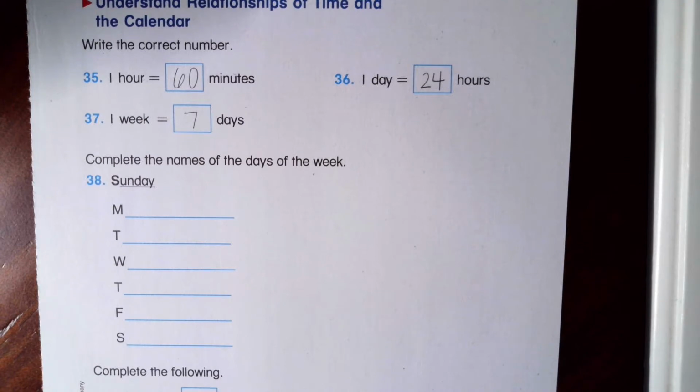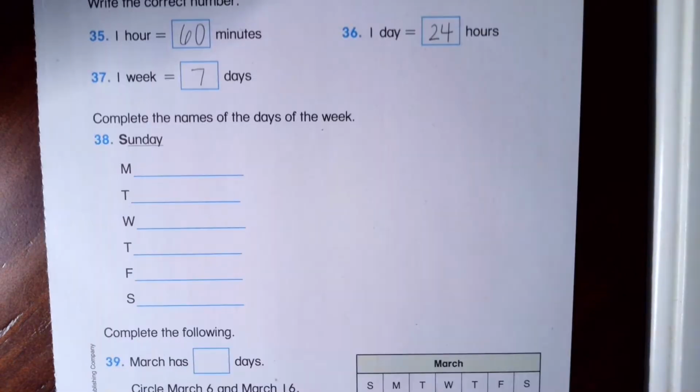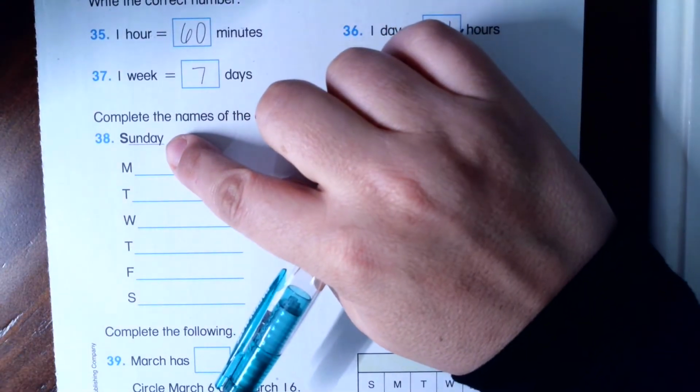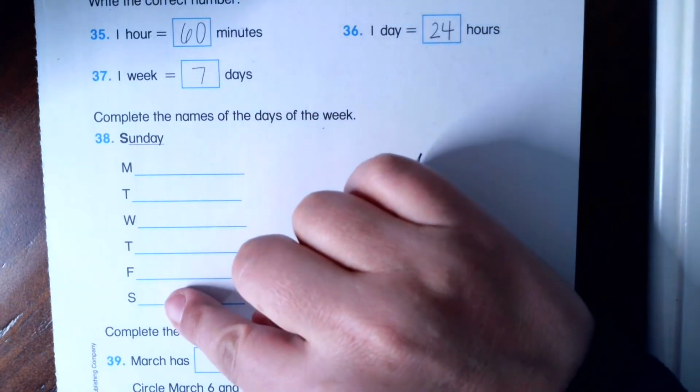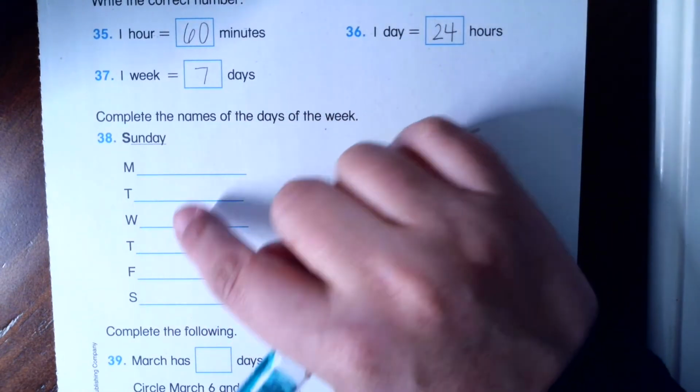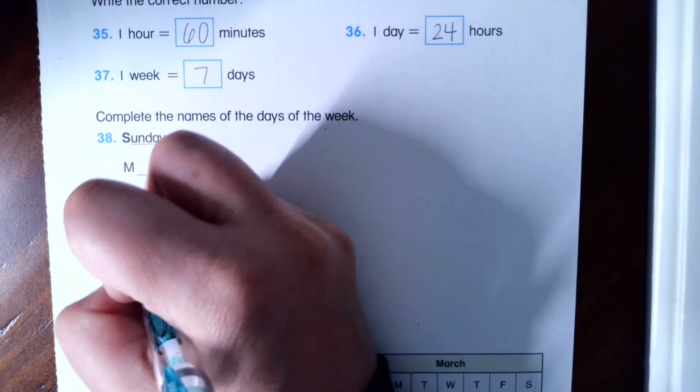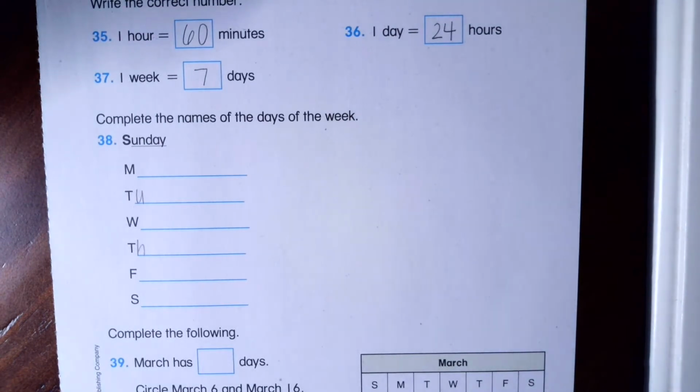All right, now let's test your knowledge about the days of the week. Can you name them all and spell them all? I want you to try your best. We have Sunday, and then it gives you the rest of the beginning letters. Now be careful. There are 2 T's. I'll give you a hint. This one, the next letter is a U, and this one, the next letter is an H. So you don't have to write the first letter because it's already there for you. Pause the video and see how you do.